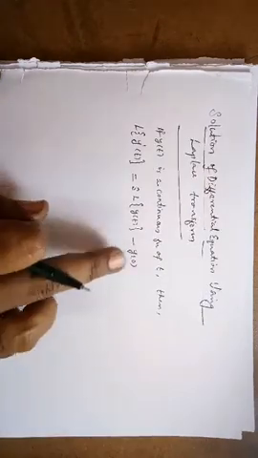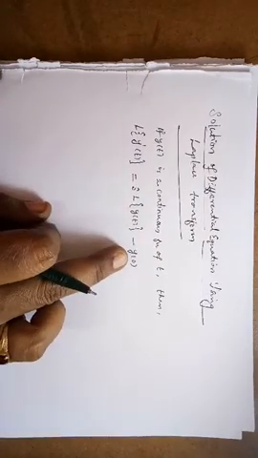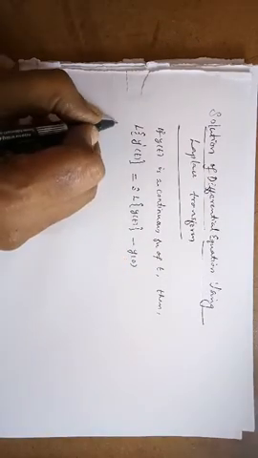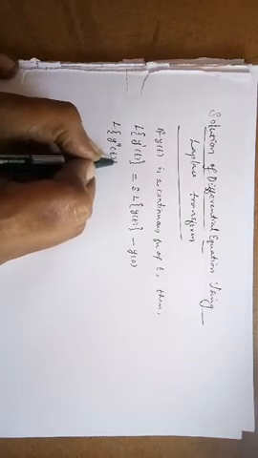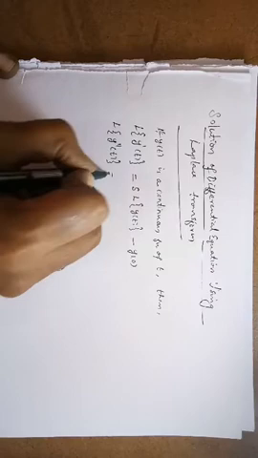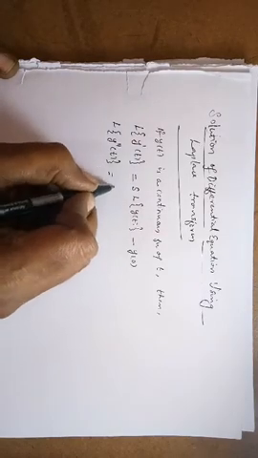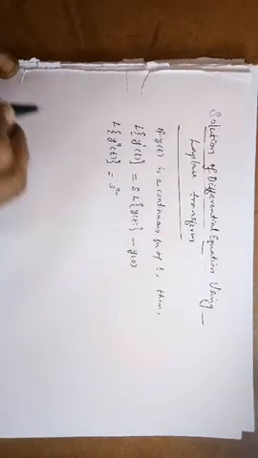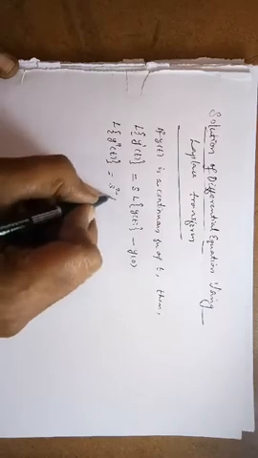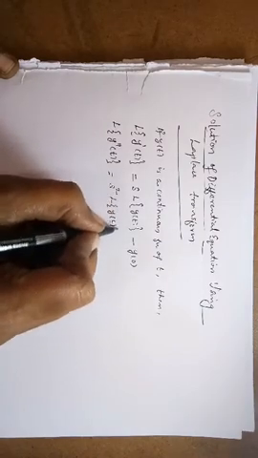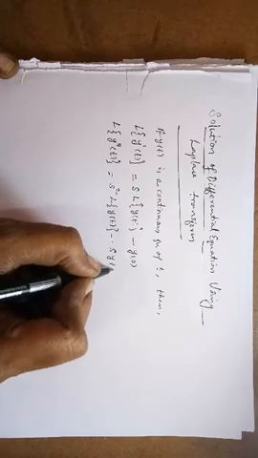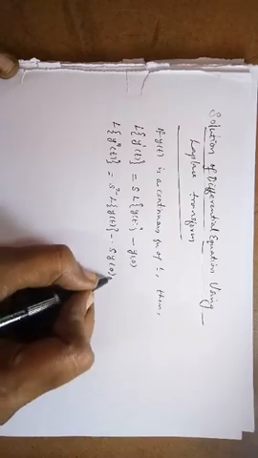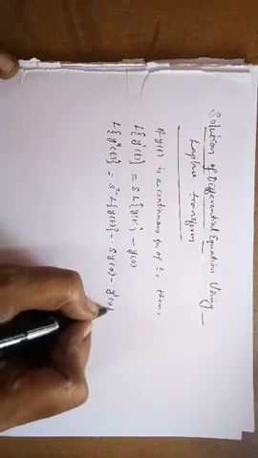That is the condition. Y of 0 is the initial value condition. Similarly, the Laplace transform of the second derivative y double dash t is s square into L of y of t minus s into y of 0 minus y dash of 0.